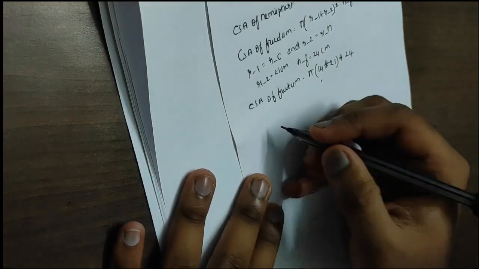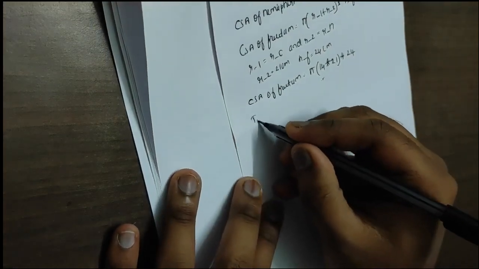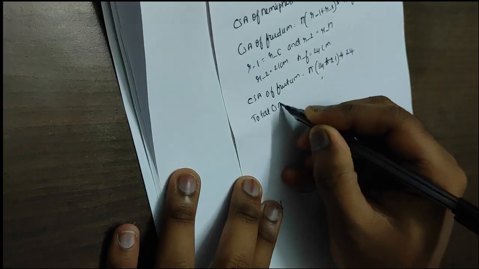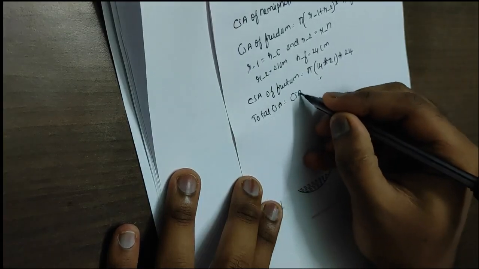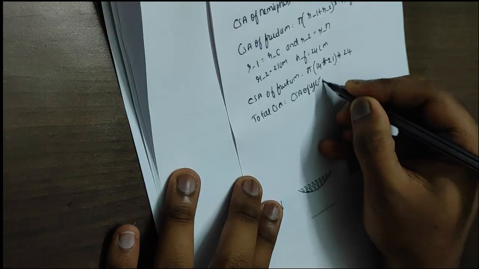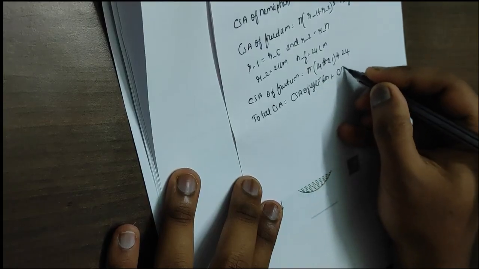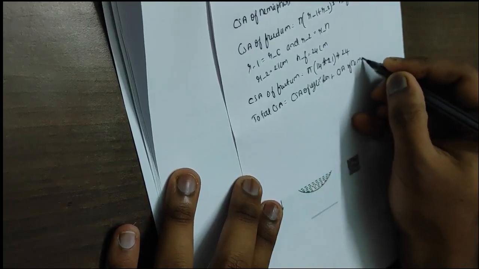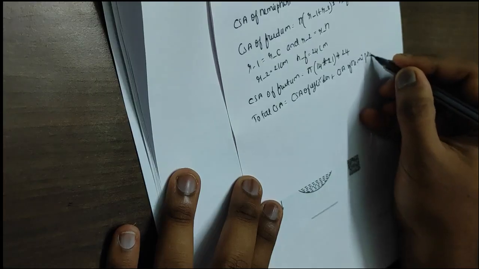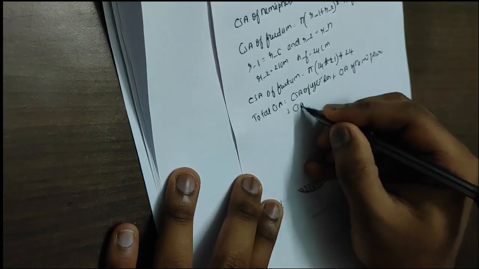Now we will find the total curved surface area. It is the curved surface area of the cylinder plus curved surface area of the hemisphere plus the curved surface area of the frustum.